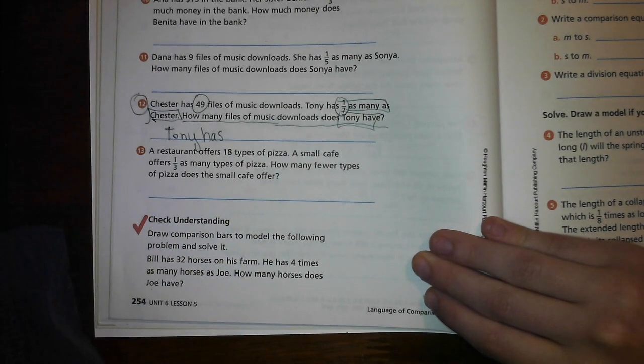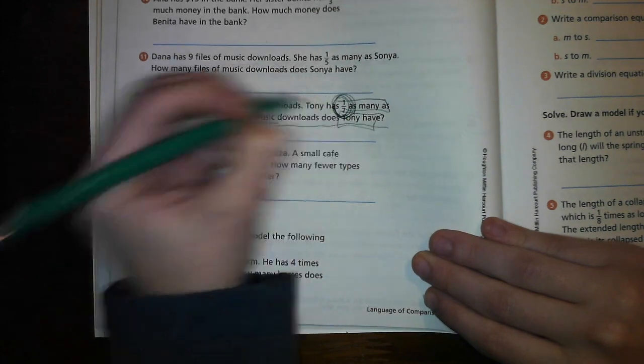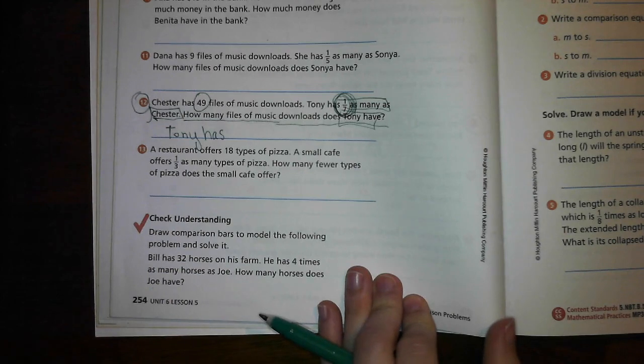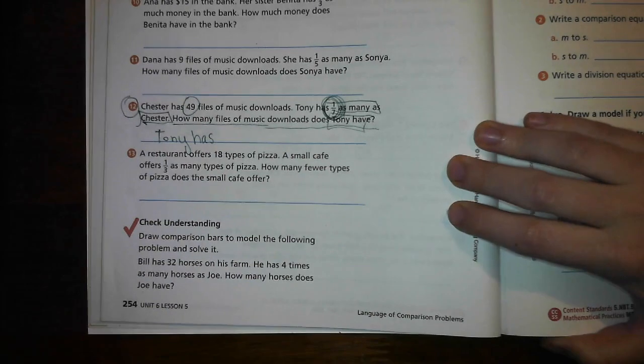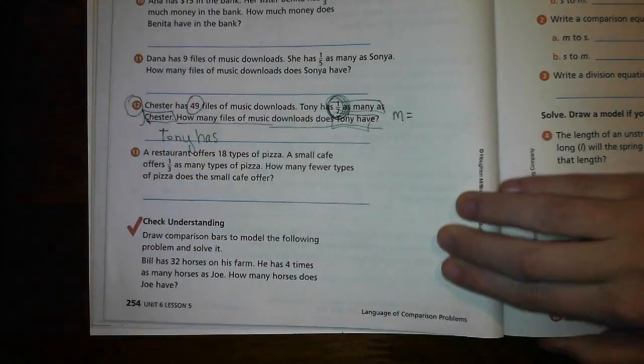Chester has 49 files of music. Tony has 1/7 as many. So he has a fraction of what Chester has. So think about who needs to have more. I'm solving for music downloads, so I'm going to use M as my variable.